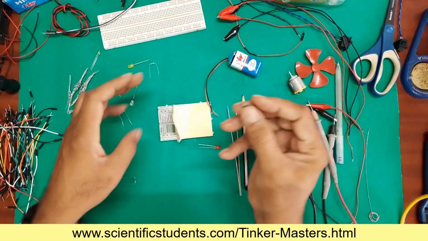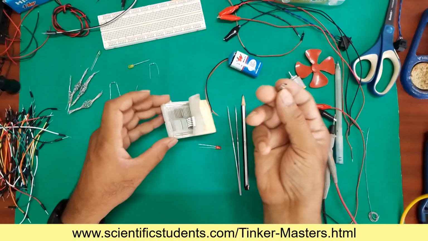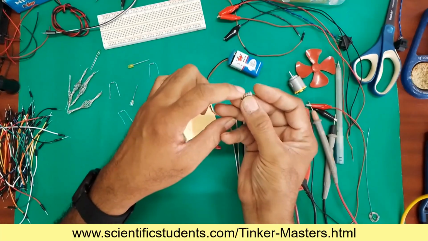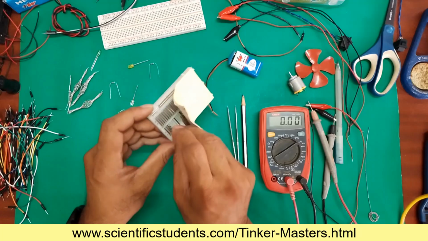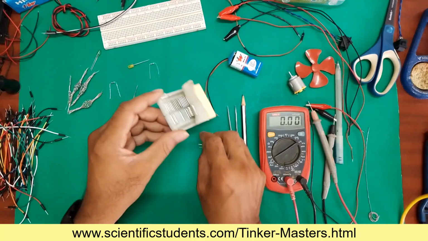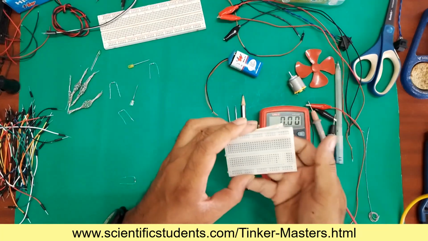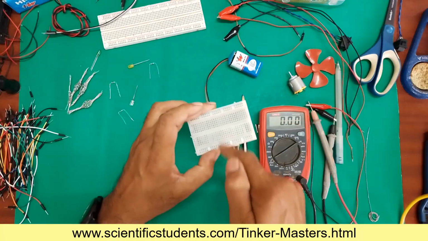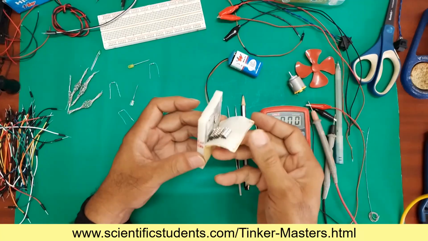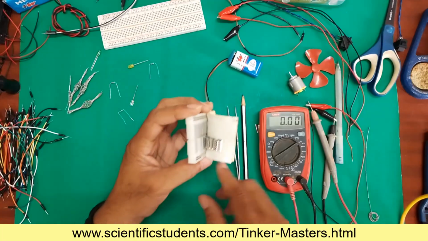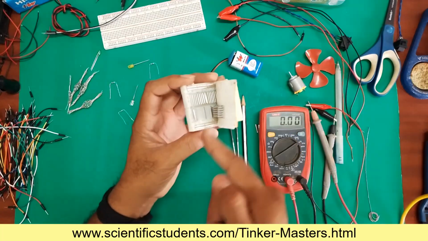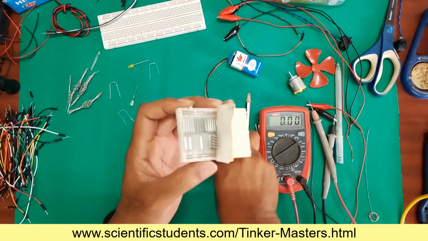You can see how many clips are packed as a group of 5, in the slots. I have just opened it to show you all, so that you will understand the connectivity inside.